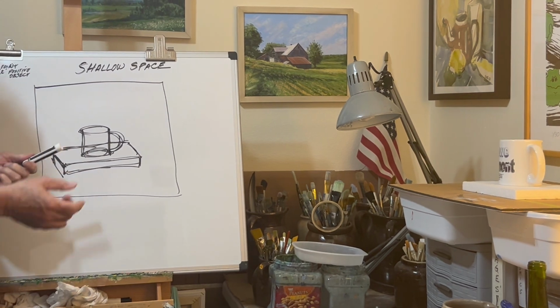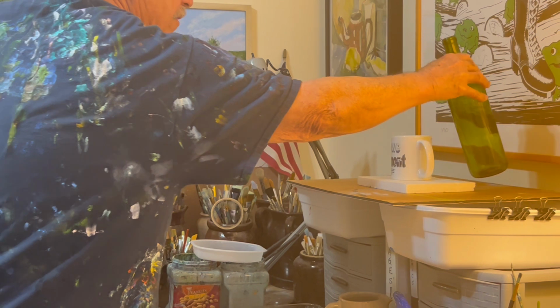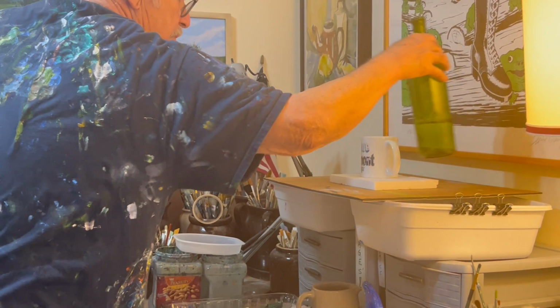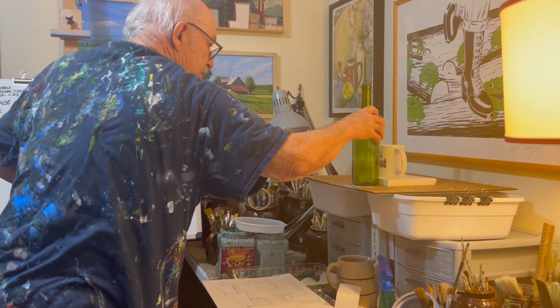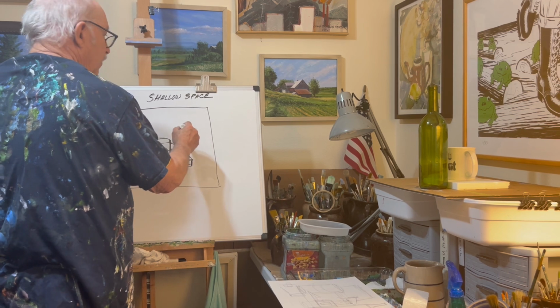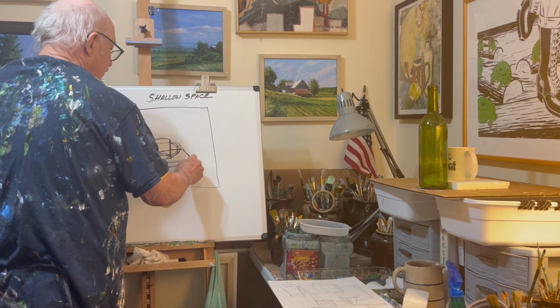Next one we'll do is going to add something else. And so I'll go ahead and put, let's see, I'm drawing a bottle. I think I'll put it in front. That'll be kind of annoying. All right, and you draw the bottle. Now, to draw this wine bottle, start with this same ellipse at the bottom.